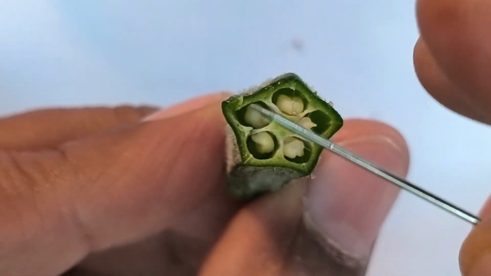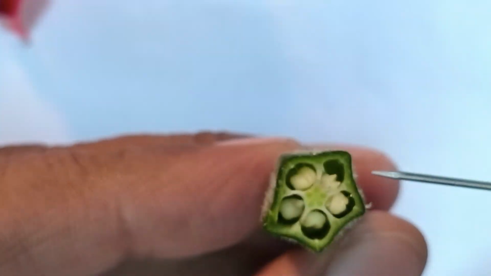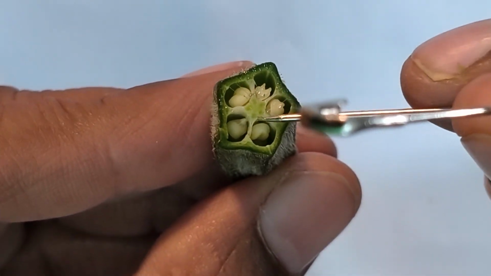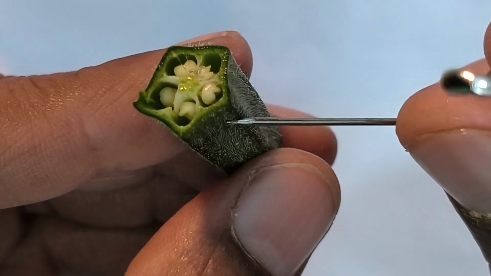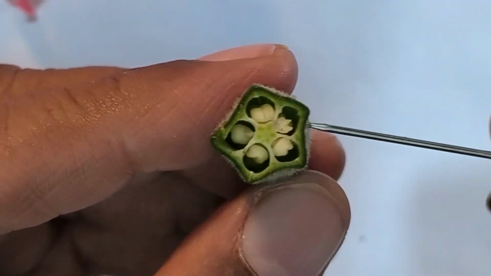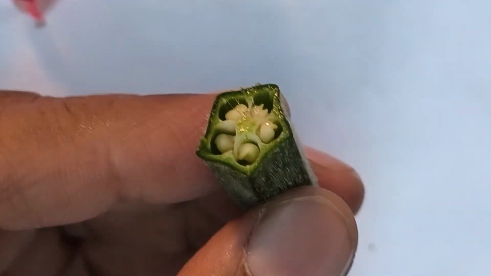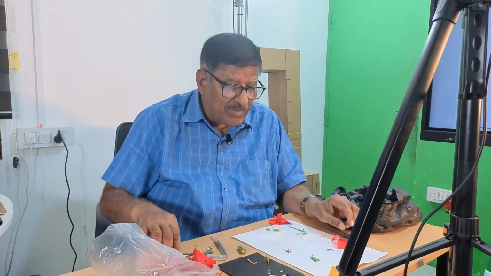So it is 5 to many, that is called pentacarpellary, many ovules on axile placentation. Okay, syncarpous, superior ovary. That is the detail of the gynoecium. Okay, so let me sum up what you have learned in this Malvaceae family.